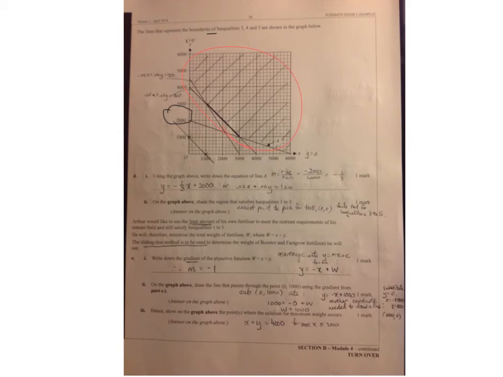E2. On the graph above, draw the line that passes through the point (0, 1000) using the gradient from part E1. Now, in order to draw a linear graph, you need a minimum of 2 coordinates. In the question, you've already been given 1, so now we have to find the second coordinate. The first thing we have to do is to substitute (0, 1000) into W equals x plus y, or y equals minus x plus W. So 1000 equals minus 0 plus W. W must be equal to 1000.